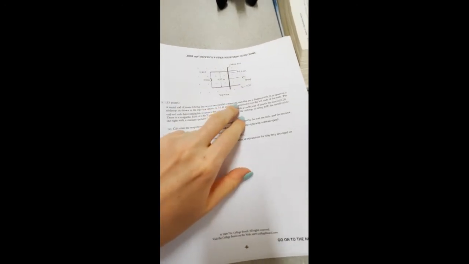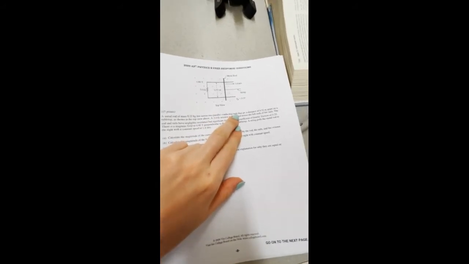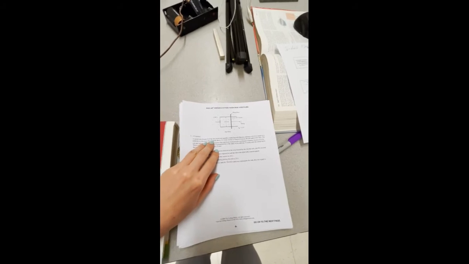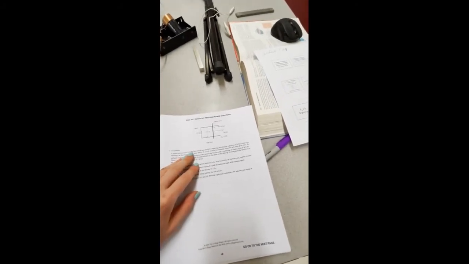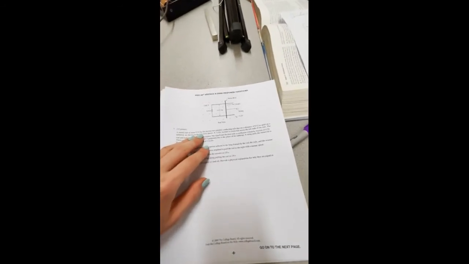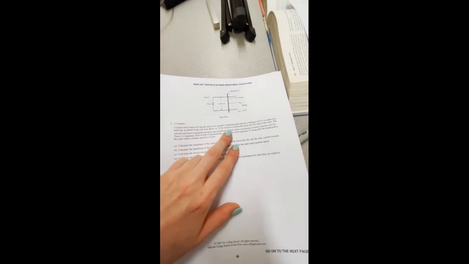All right. So it says a metal rod of mass 0.22 kilograms lies across two parallel conducting rails, a little U-shaped thing, I think, that are a distance of 0.52 meters apart on a tabletop. A 3 ohm resistor is connected across the left ends of the rail.